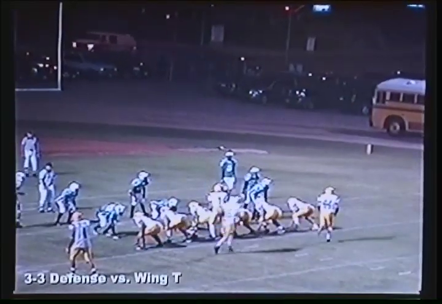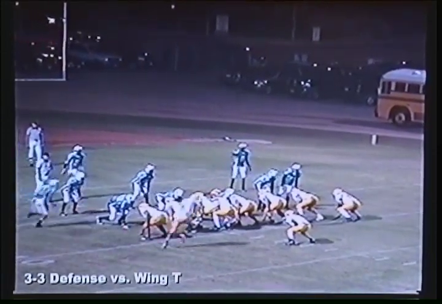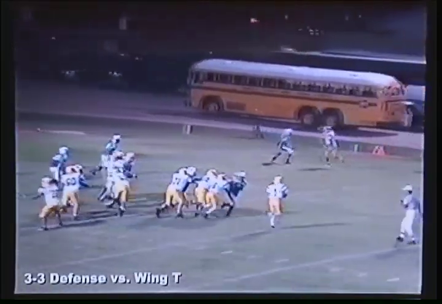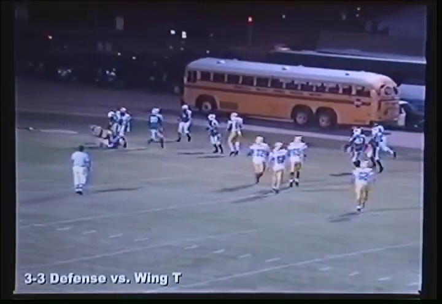Okay, shift and short in a rollout play right here, and we're going to bring the spur off the edge. We're in man coverage. They don't run jet, so we feel we can do that, and we make them throw the ball incomplete in the end zone.